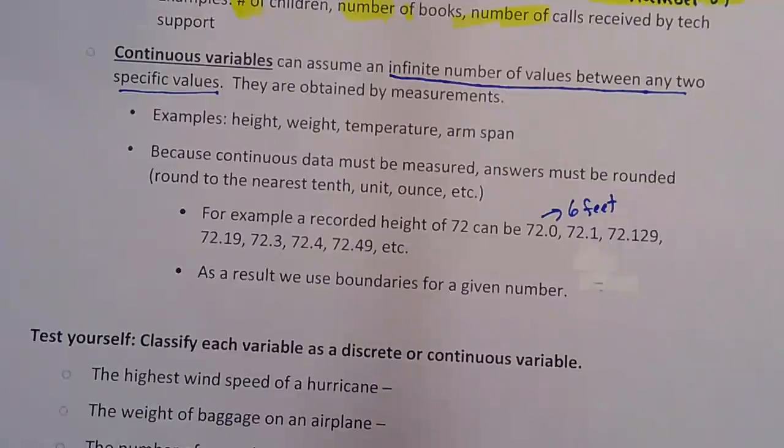So in the correct class, they do talk about that. That's one of the first things in their lessons that they do. Okay, and then it says as a result, we use boundaries for a given number. So that's what's coming up next. And that's down here, boundaries.